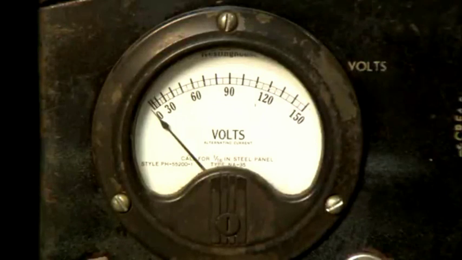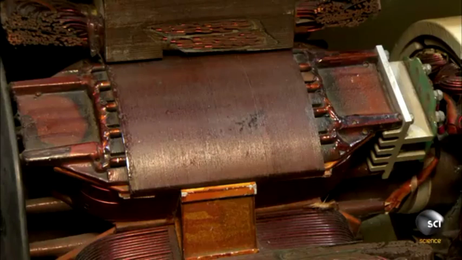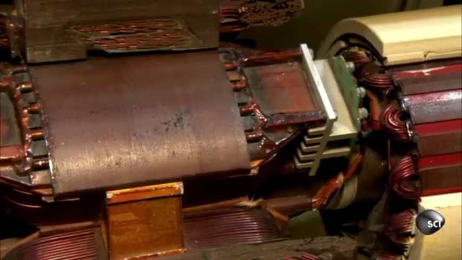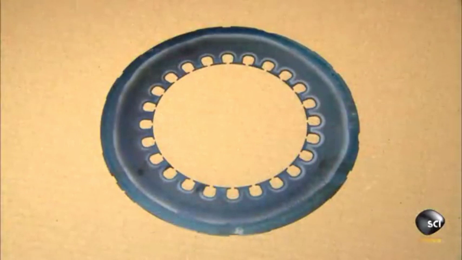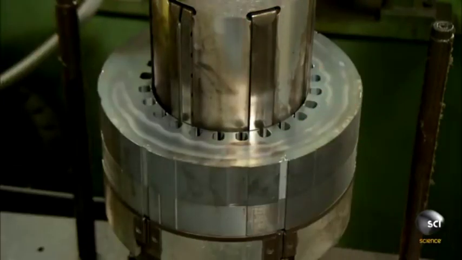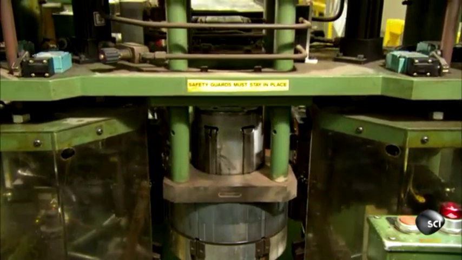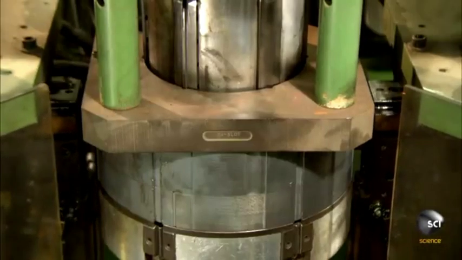Wired to a home's electrical system, a standby generator automatically powers up in the event of an outage. Production starts with the stator. It's the stationary core of the alternator, the part that converts energy from the motor to electricity. A press compacts 100 or more laminated steel discs to create the stator core.